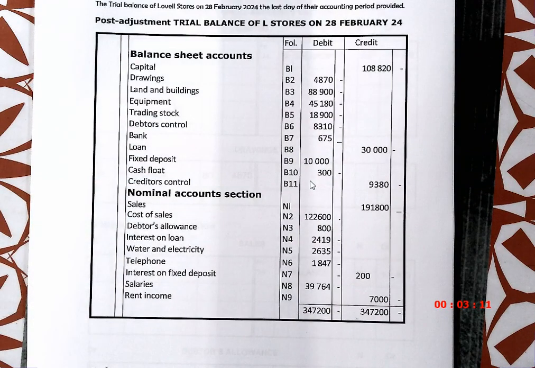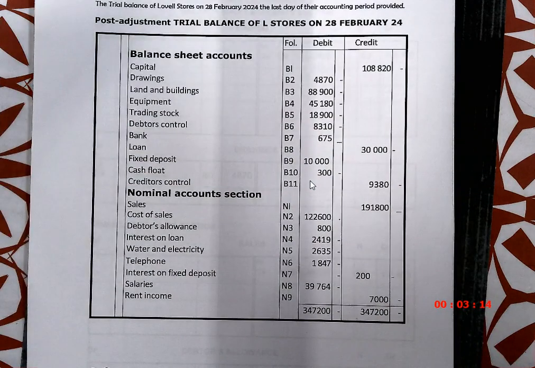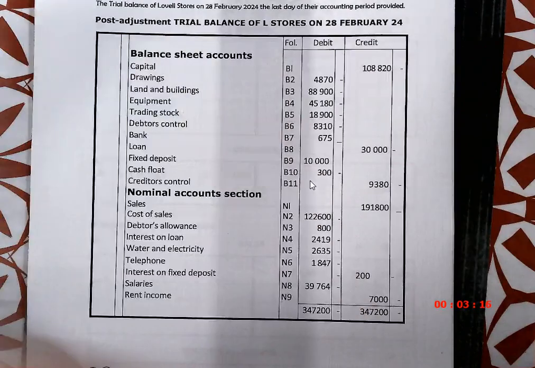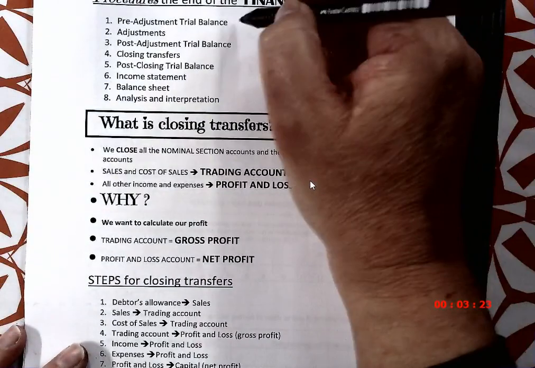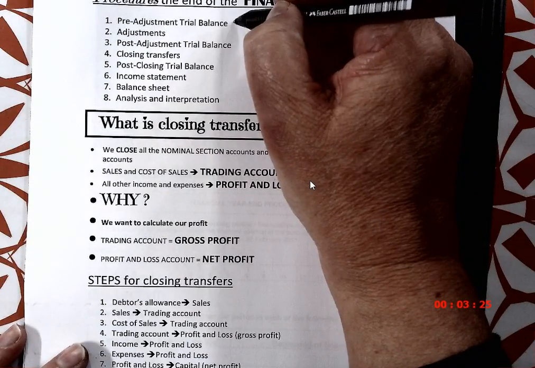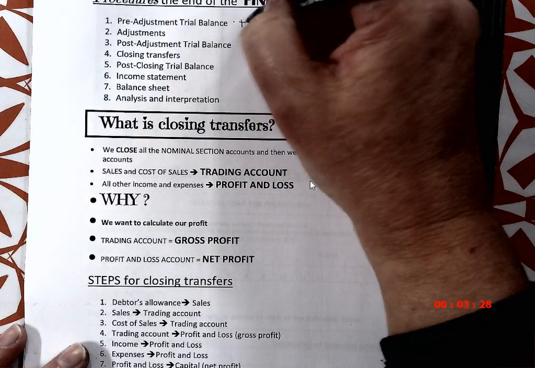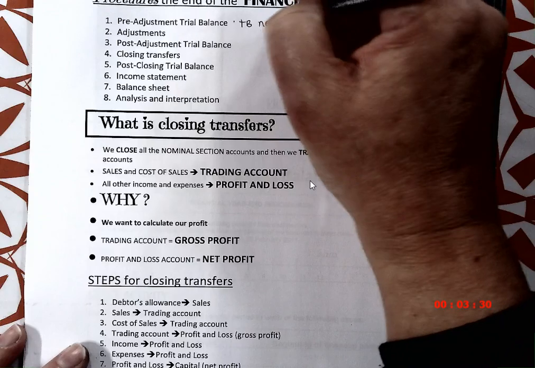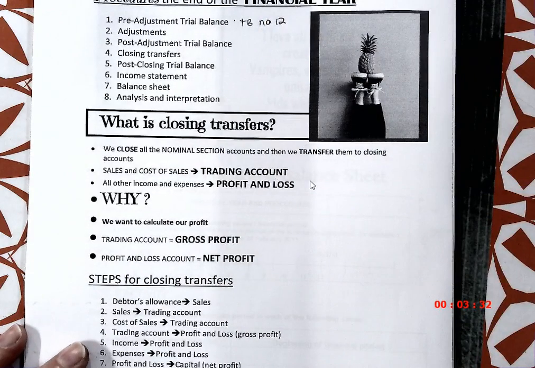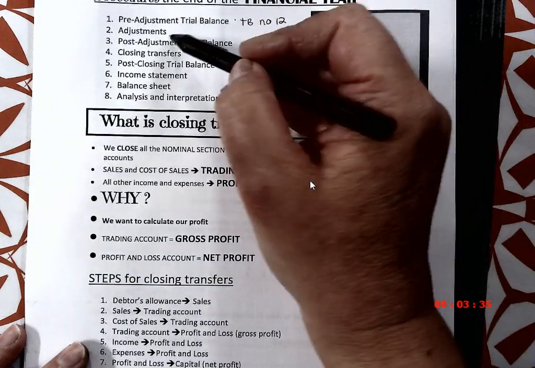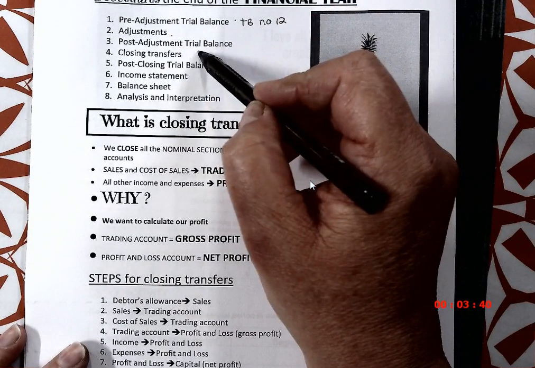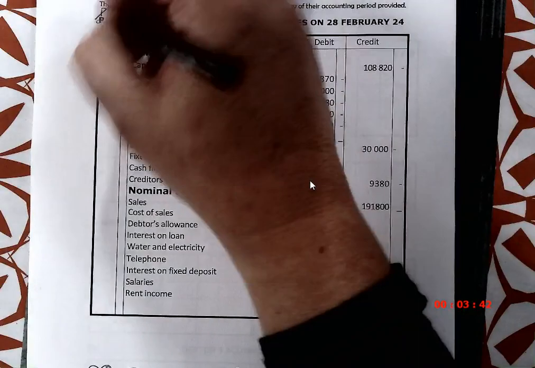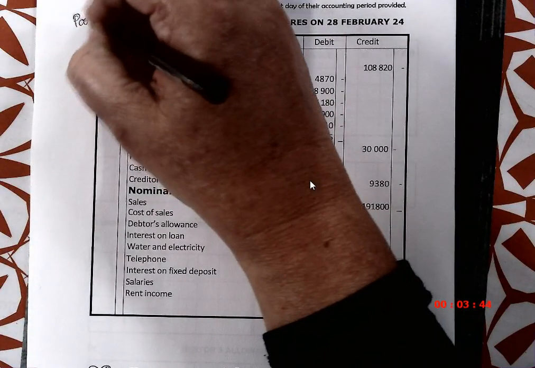Okay. Now, I see here's a mistake. Let me just fix that before the time. Okay. So now, can you see I have a pre-adjustment trial balance, which is just your trial balance number 12, that we give another name. Okay? Then we do adjustments. Then we set up another trial balance. Oh, sorry, this is right. Don't change it, it is right.